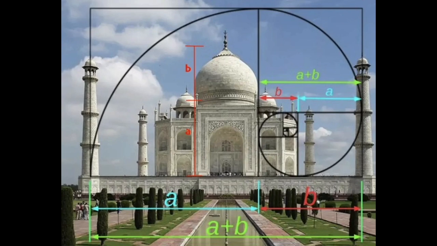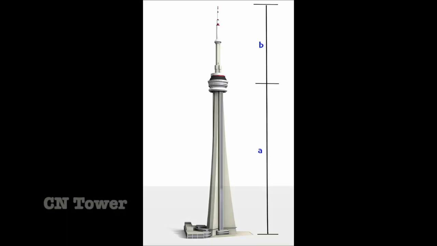The proportions of the main building are in the golden ratio, as can be seen from the golden rectangle in black. The distance from the left minaret to the end of the central arch and that of the right minaret to the central arch are in the golden ratio.